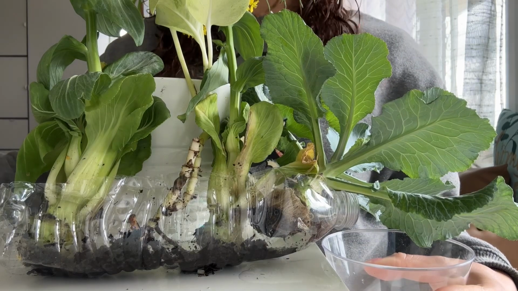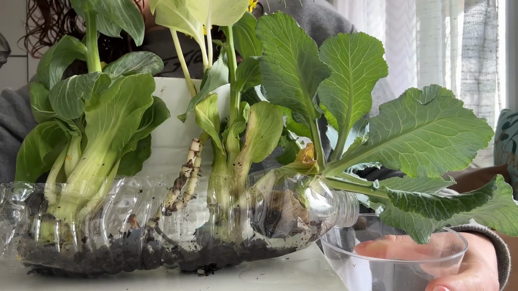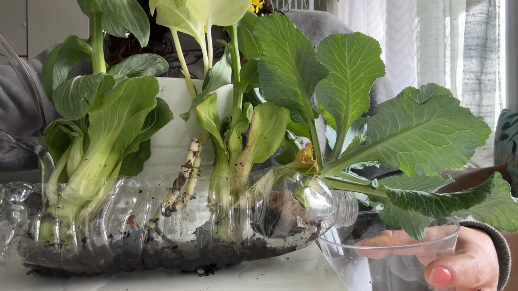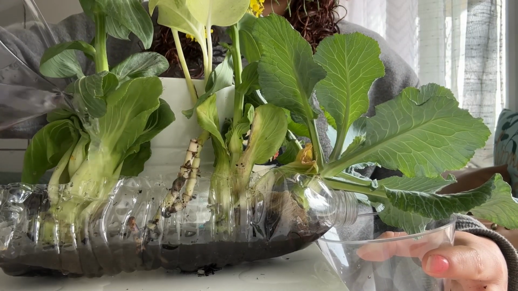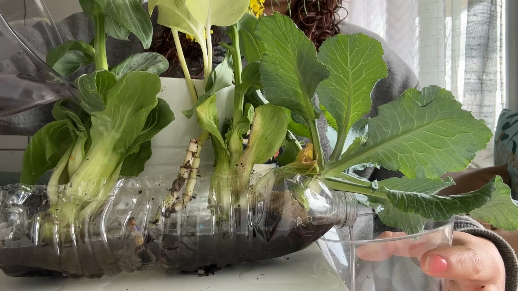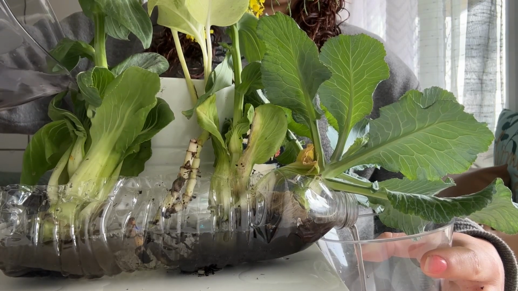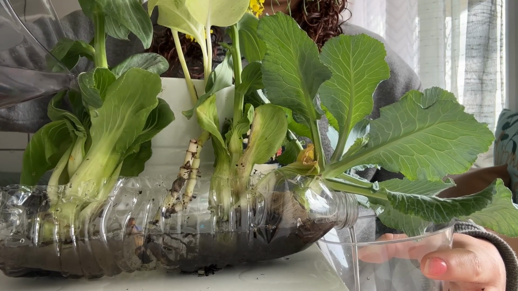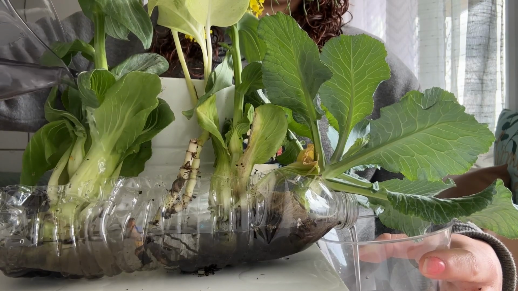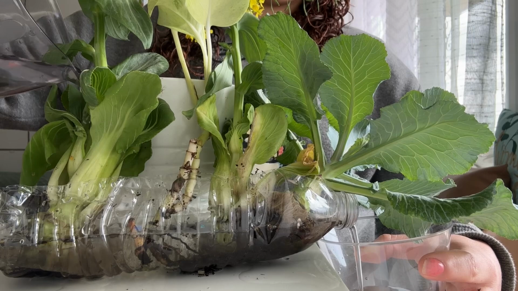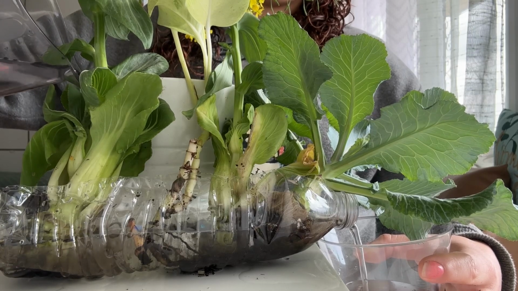Place the cup under there, and I'm going to start by pouring in some water. Erosion is already happening here. We have our water pouring down. There it is.